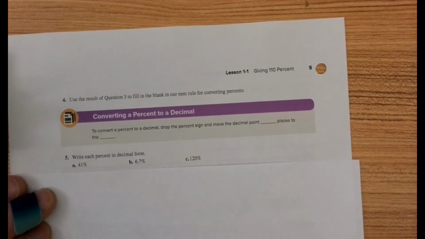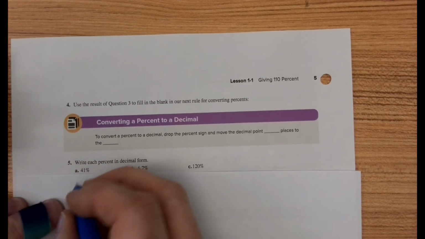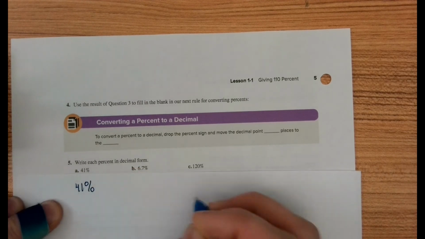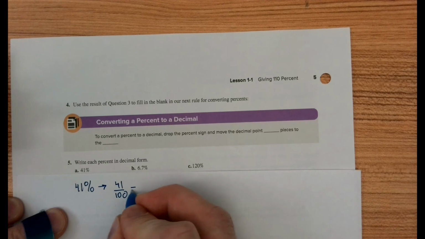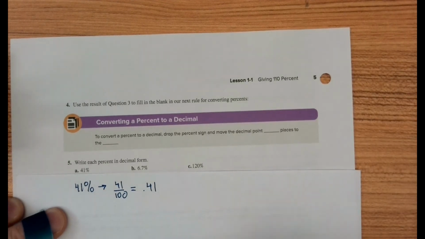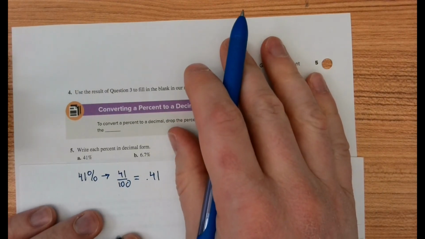Well, of course we can. 41%, I'll do it a little bit slower than I initially thought I was going to do, is the same thing as 41 divided by 100, which is equal to 0.41. I move that decimal place 2 places to the left.